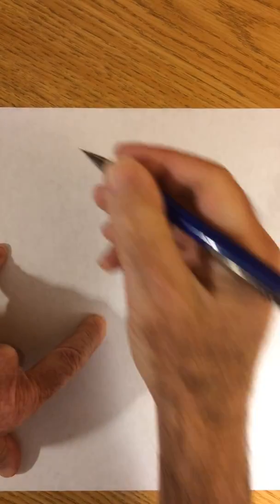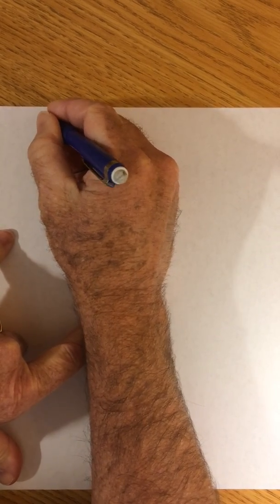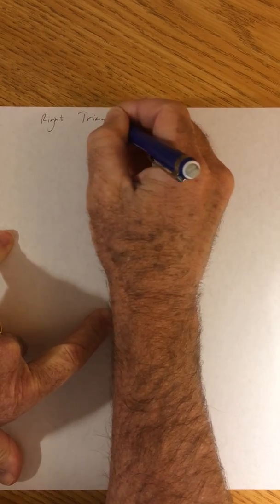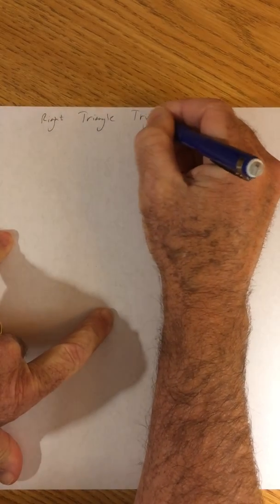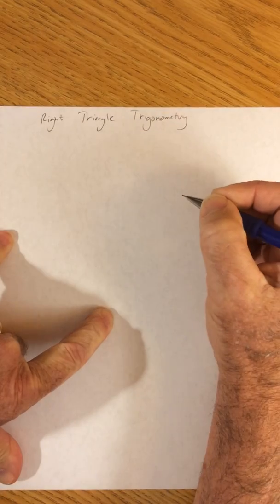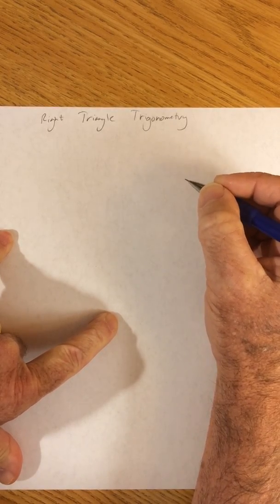Okay, today's topic is right triangle trigonometry. Some of you may be familiar with some right triangle trigonometry.